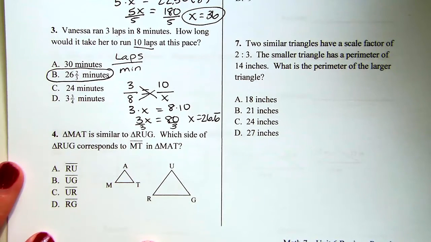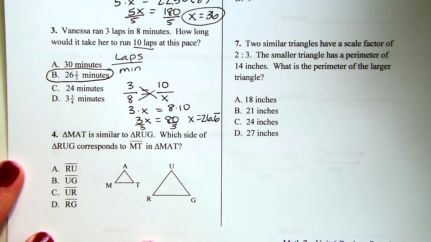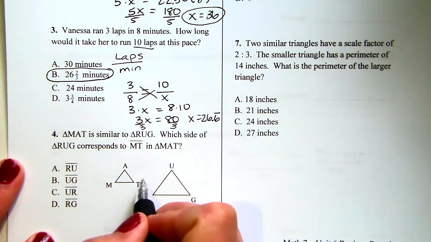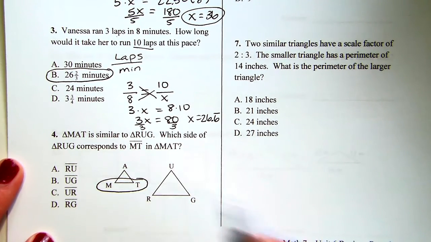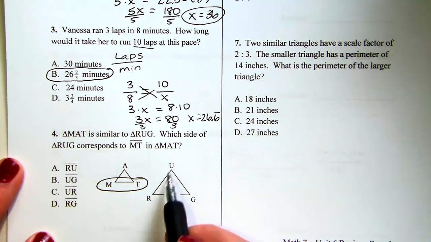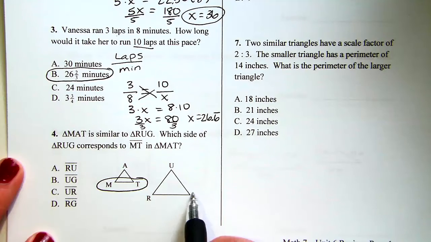Which side of triangle RUG corresponds to side MT in triangle MAT? So we're looking at MT, which is the corresponding side on our triangle RUG. That is going to be down here on the bottom, RG, and that happens to be D, our answer.